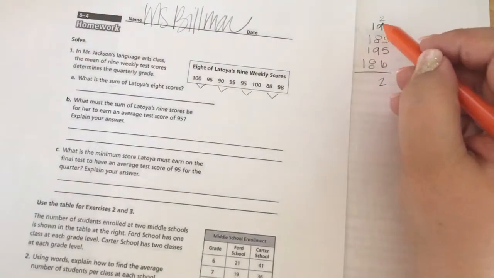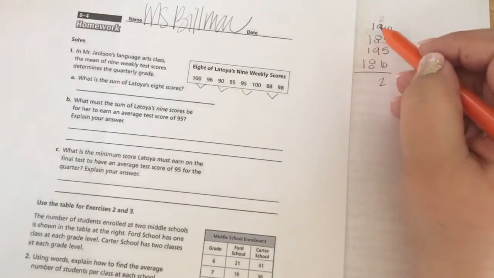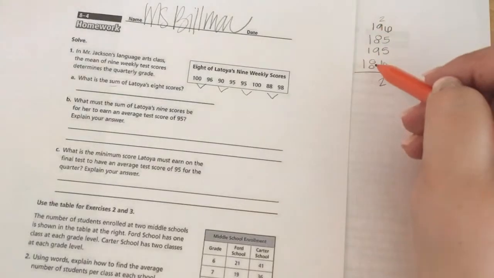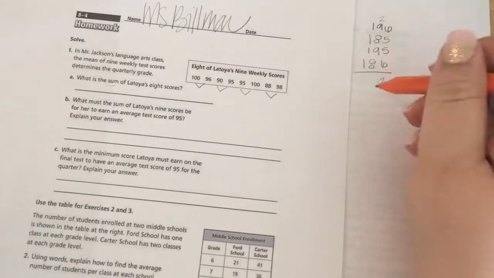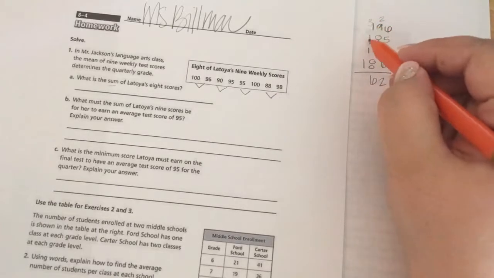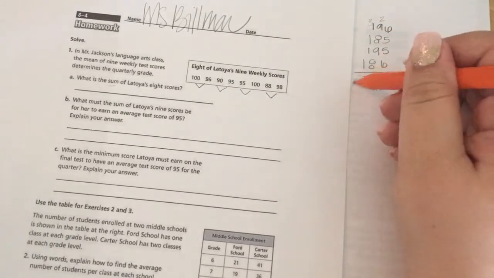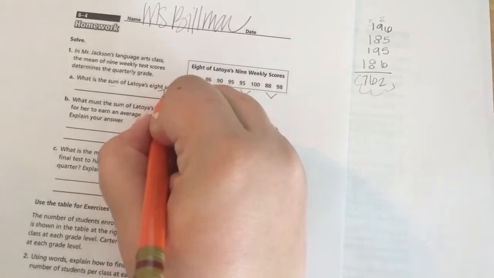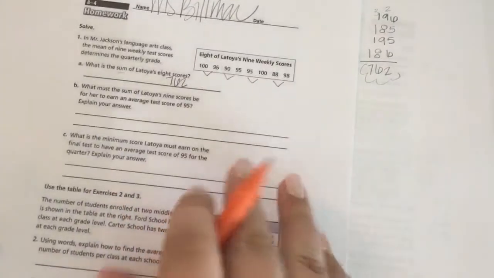Now, there are ways where we work backwards and we kind of channel our inner Unit 5 expressions and equations, and we can do that, which is fine. But in this case, if I want to start with my sum and then divide, I have to have that total. So my total is 762.